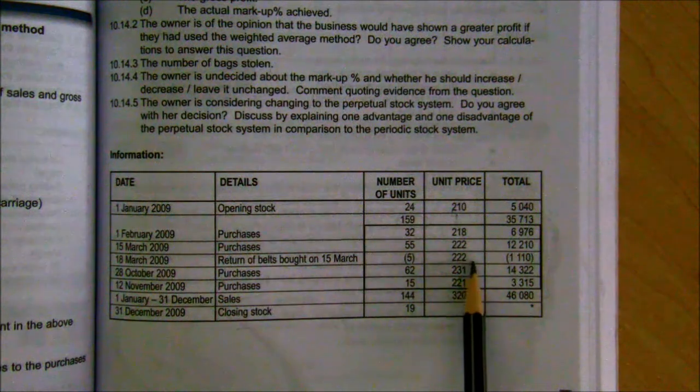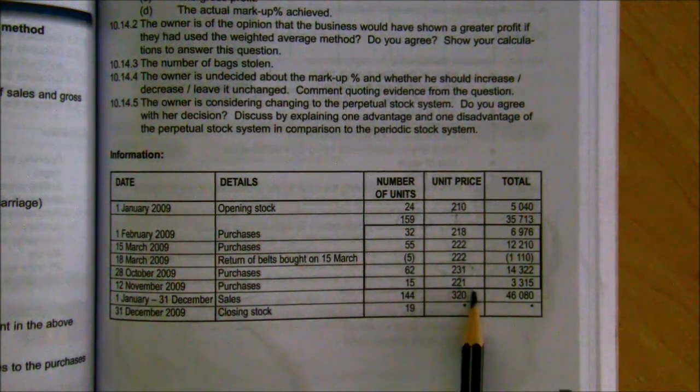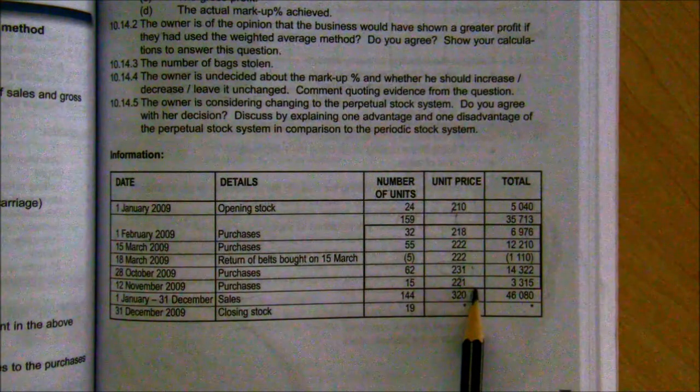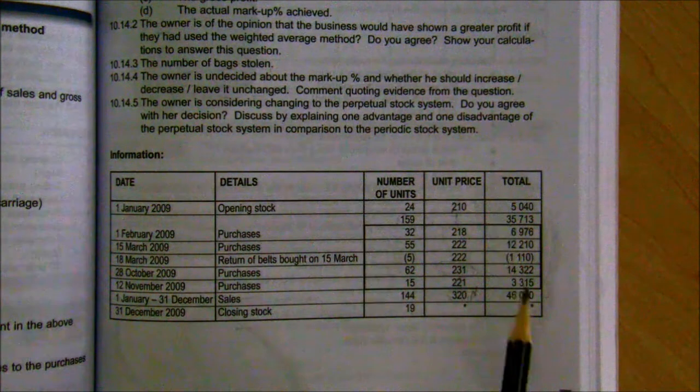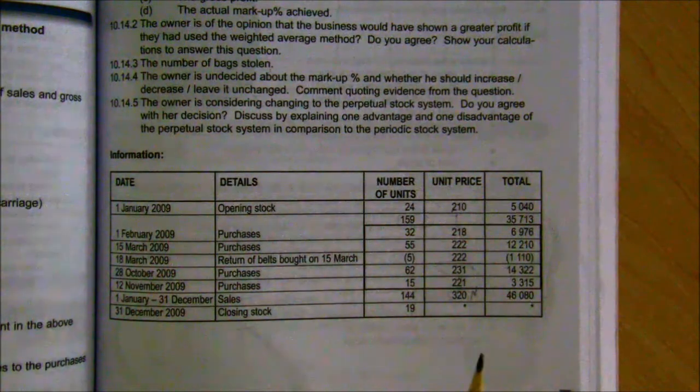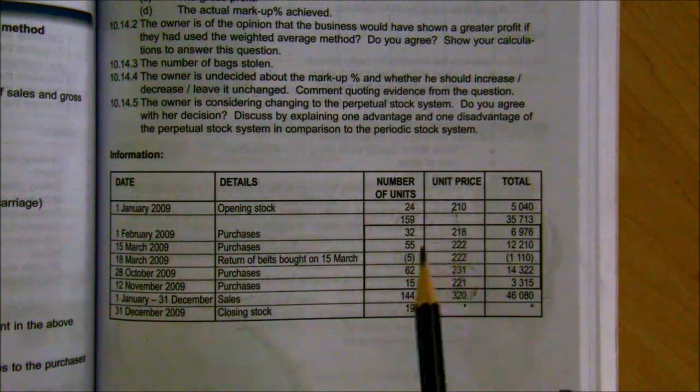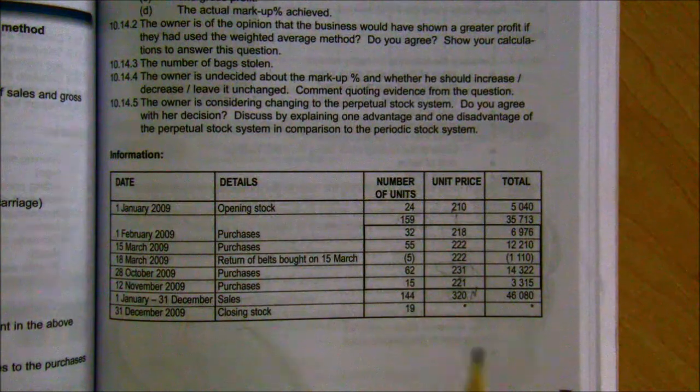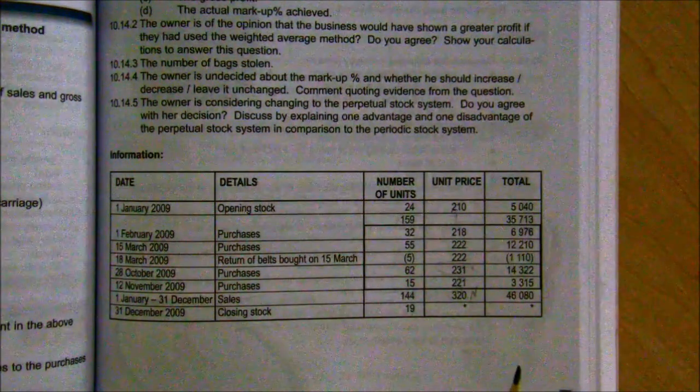Now, if your cost price has increased and you're selling at the same price, you obviously are making a lower markup. Now, what they want you to know is to identify that, first of all, and then secondly, to say whether he should do this or whether he should change it. And there could be arguments either way. You could say that he should increase the markup as the cost price increases, so he makes the same profit per bag.